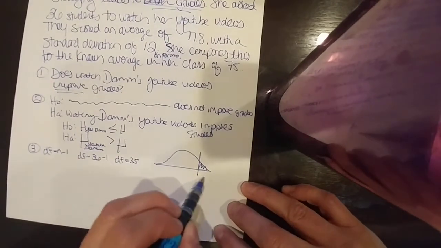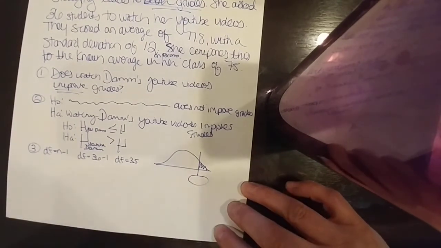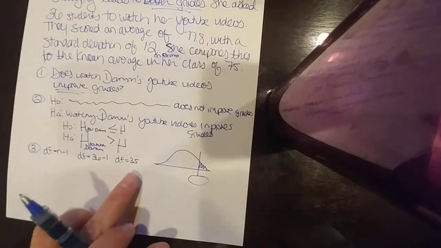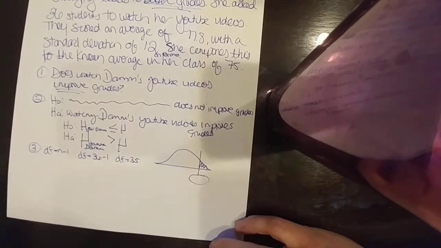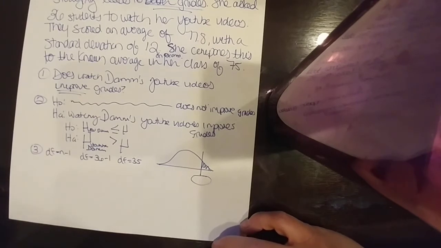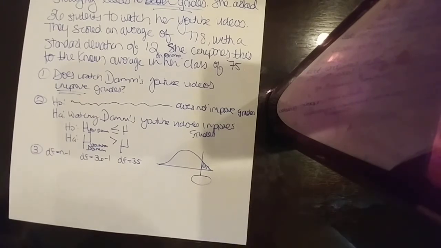And now I have to define the number, the critical T, that defines my rejection region. Now the T-table I gave you jumps from 30 to 40. So they don't actually have the degrees of freedom of 35. So we'll round down to 30. We're going to be more conservative. So if you look at your T-table, I was looking at the wrong side. I was looking at the two-tailed side, common mistake.